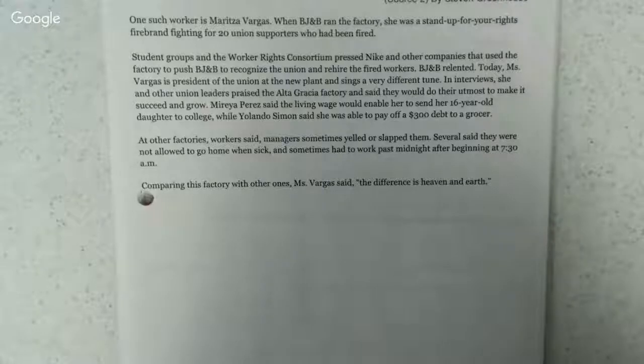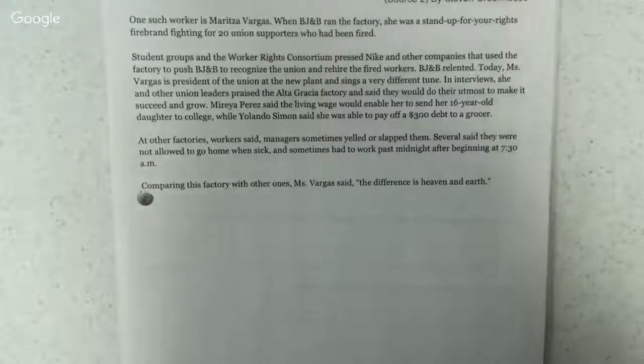One such worker is Maritza Vargas. When BJ&B ran the factory, she was a stand-up-for-your-rights firebrand fighting for 20 union supporters who had been fired. Student groups and the Worker Rights Consortium pressed Nike and other companies that used the factory to push BJ&B to recognize the union and rehire the fired workers. BJ&B relented. Today, Ms. Vargas is president of the union in the new plant and sings a very different tune. In interviews, she and other union leaders praised the Alta Gracia factory and said they would do their utmost to make it succeed and grow.